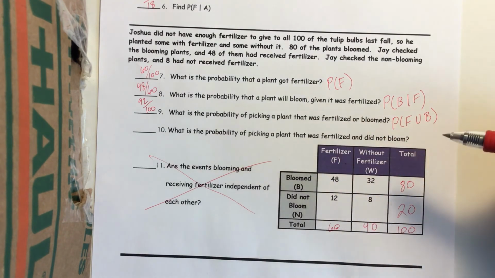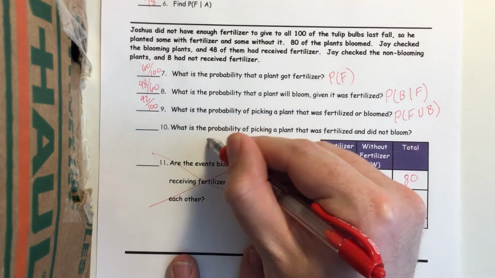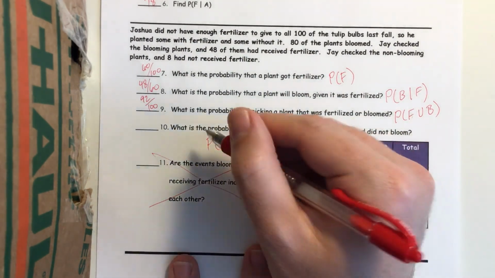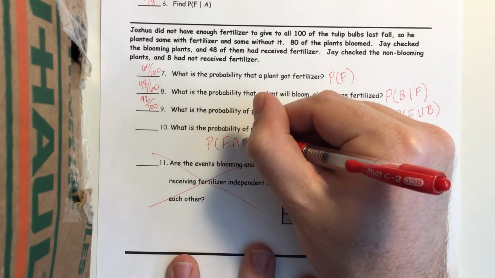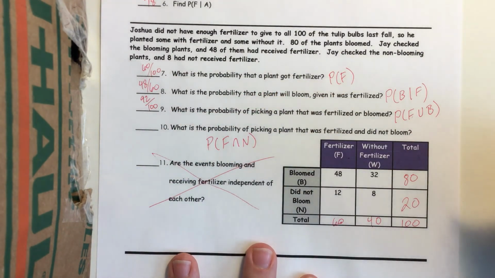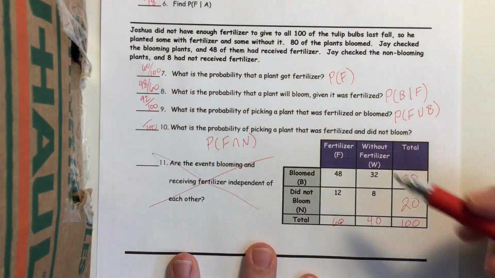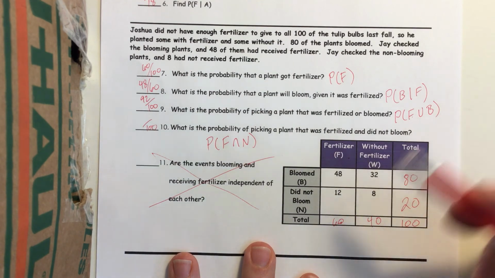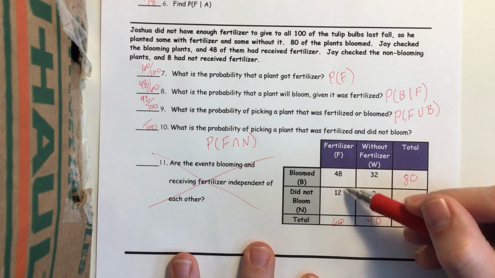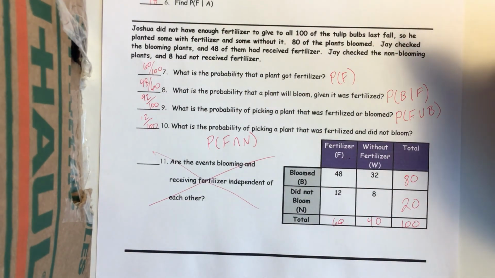And then last, what is the probability of picking a plant that was fertilized and did not bloom? So this is doing an intersection. The did not bloom is represented by N. So F intersection N. This will be out of 100. There were 100 plants. And how many of these plants were fertilized and did not bloom? There were 12 of those plants that were fertilized but did not bloom. So 12 out of 100 chance of that happening.